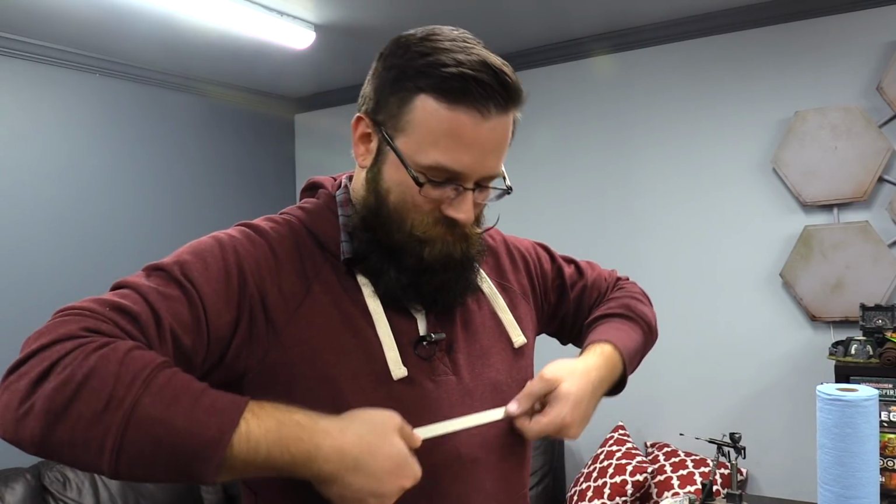So, pretty much any kind of natural fiber clothing, put it on your jeans, put it on your hoodie, put it on whatever, as long as it's not like a rain jacket or something. You should get a little bit of lint off the back of it and take some of the sticky with it, so that now when we put it on our model, it's not going to pull the paint off.